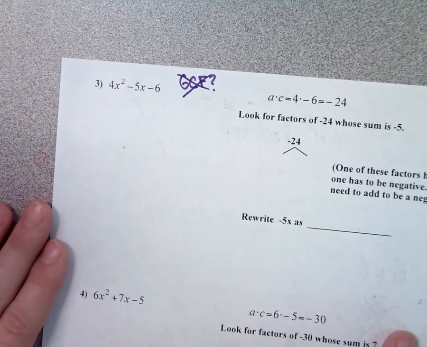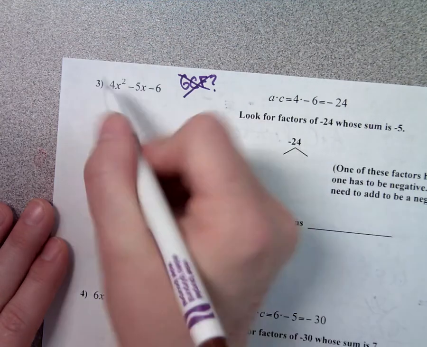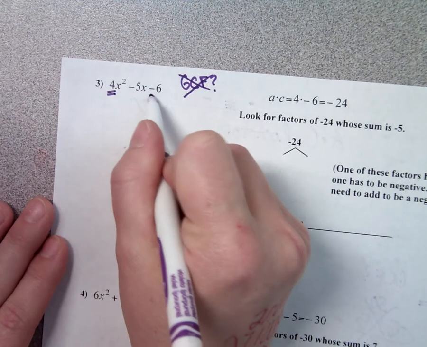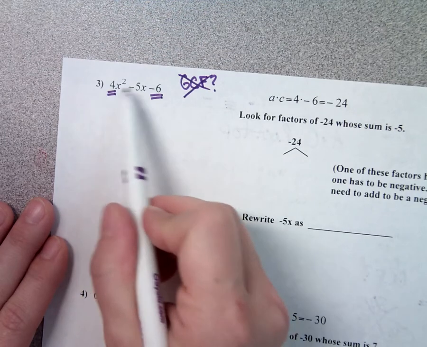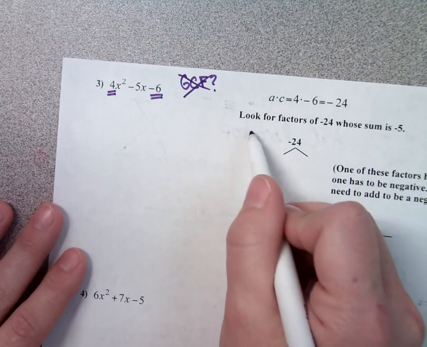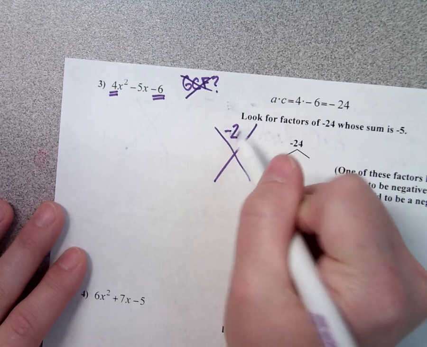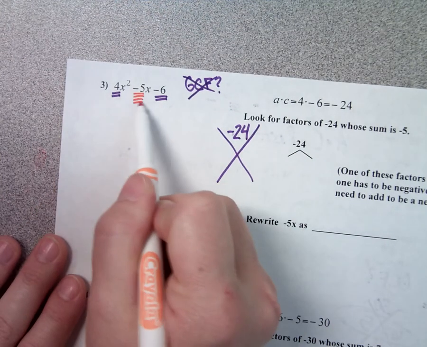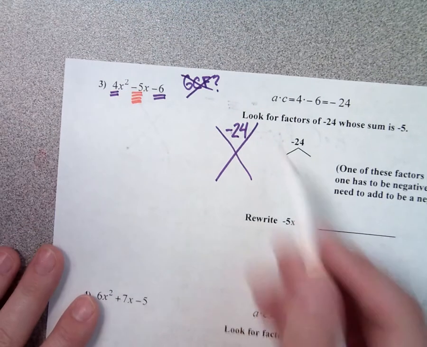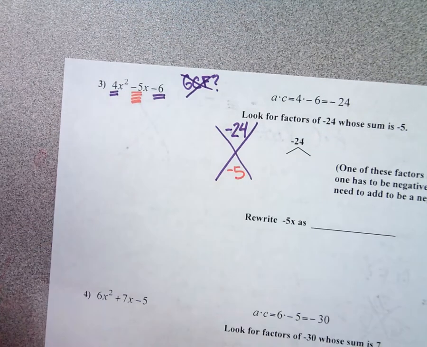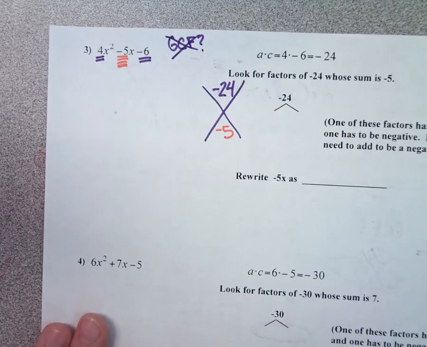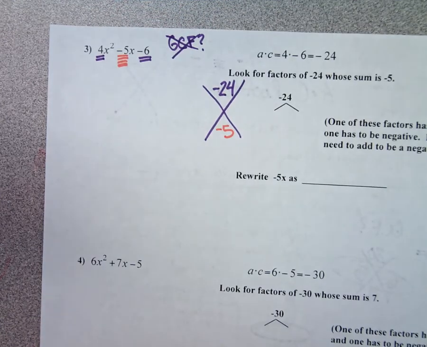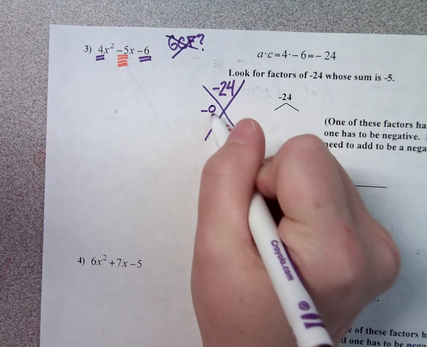Because it's a trinomial, I'm going to try this a times c rooftop. So I take my a times my c, and what is 4 times negative 6? Negative 24. So that goes up here. And what I want them to add to be is the b, the guy in the middle, which is a negative 5. So I'm looking for 2 numbers that multiply to be negative 24 that also add to be negative 5. A negative 8 and a positive 3.